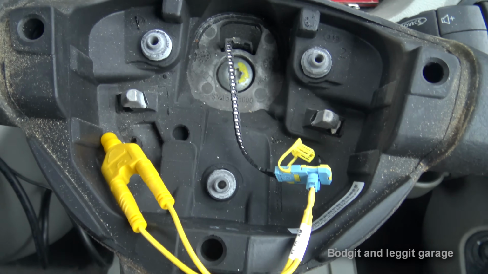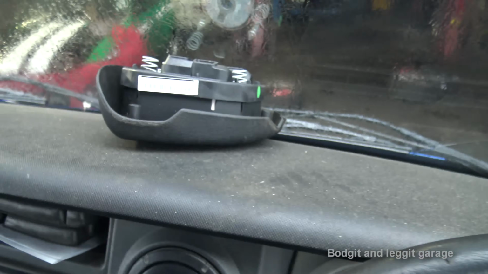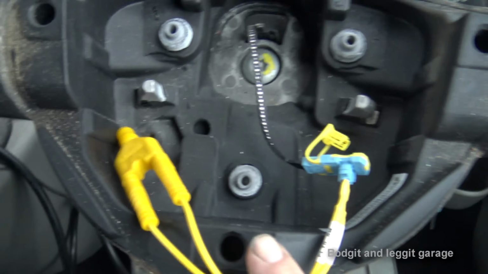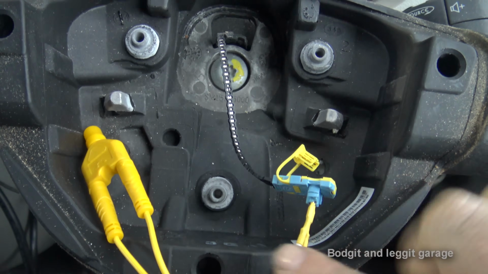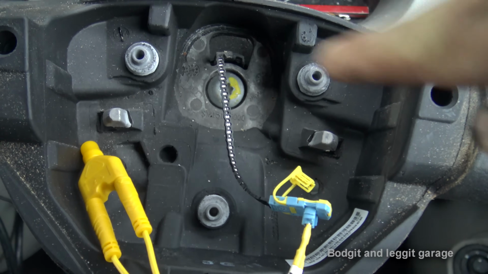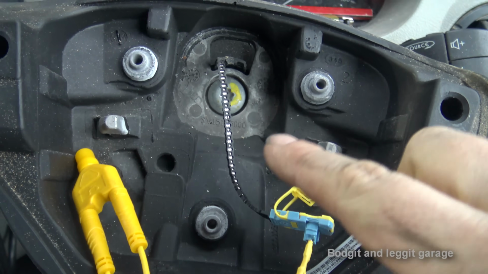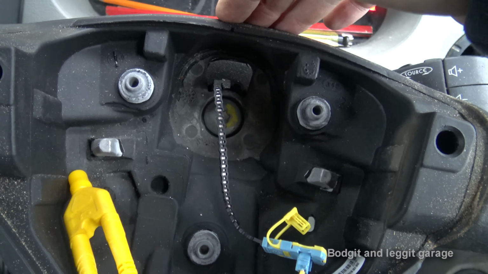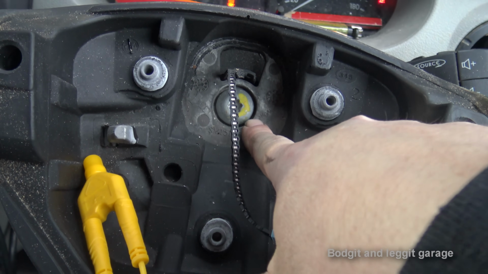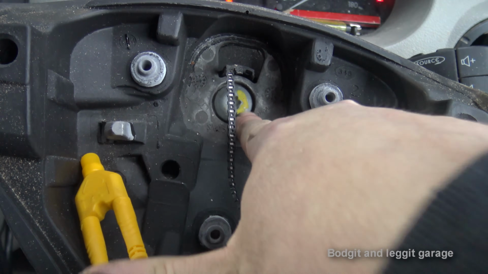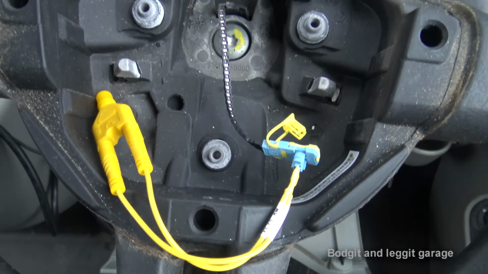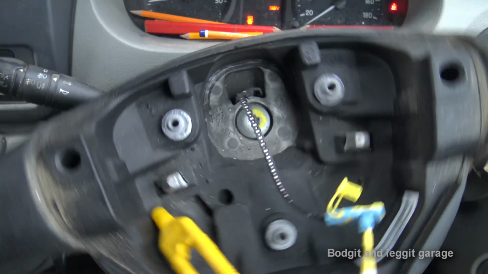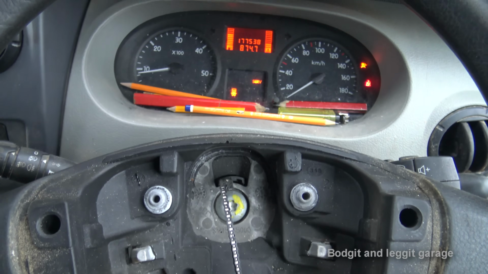Now we know that airbag is fine, because this is essentially our airbag. So we know we're okay from our airbag, but we need to go further down. So the next thing I'm going to do is test the clock spring, and I'm going to have to take off the steering wheel for that. It's only one bolt there because it's right in behind here and it's kind of awkward. So for the sake of one bolt, let's take that off and see what's happening.